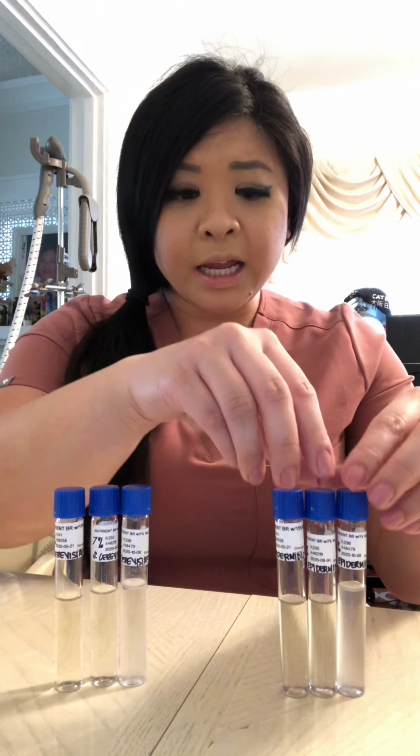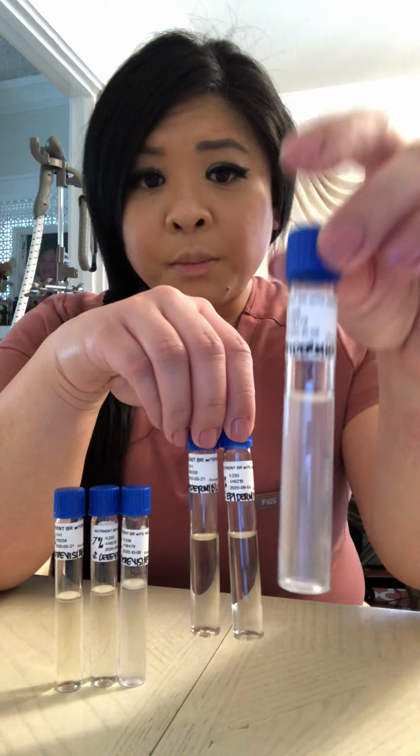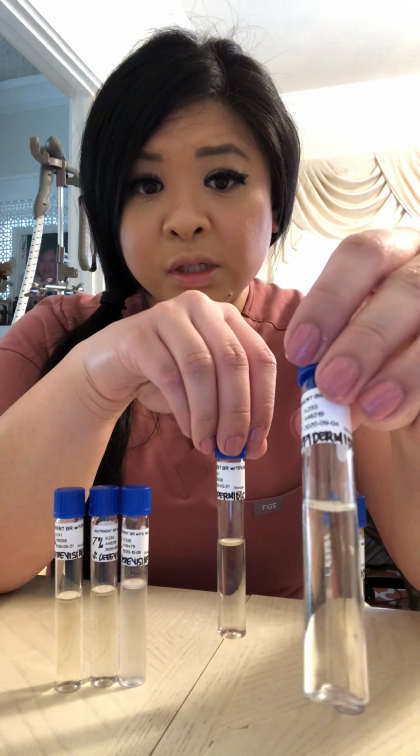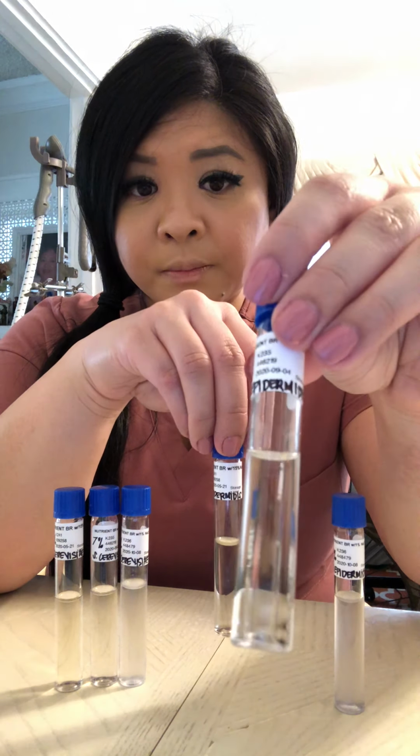So I have my vials, and I will start with my salt tolerance results. I have my S. epidermidis at 1%, 7%, and 15%.